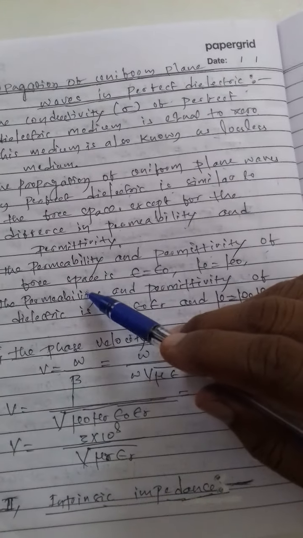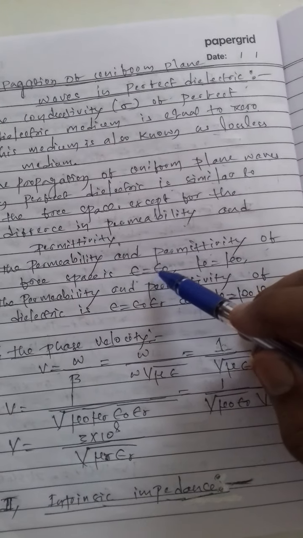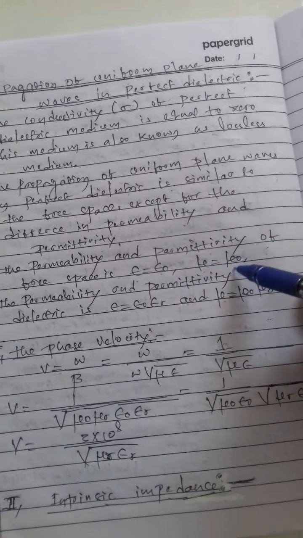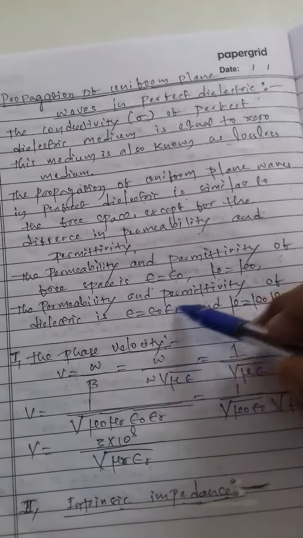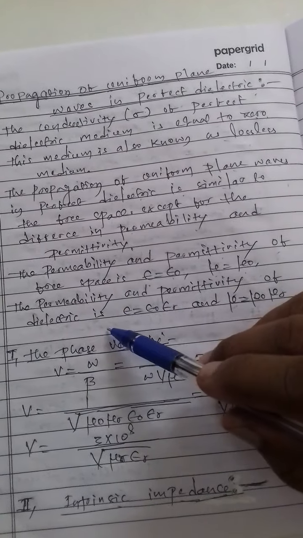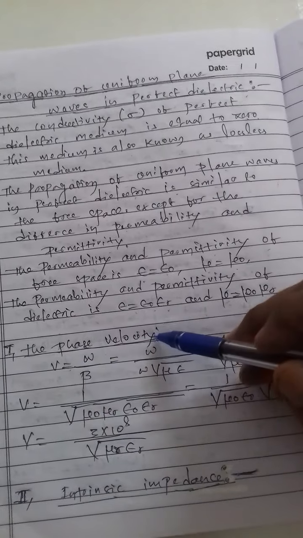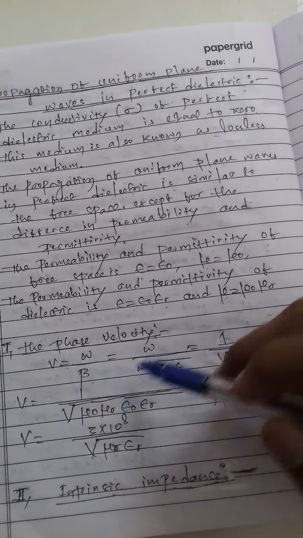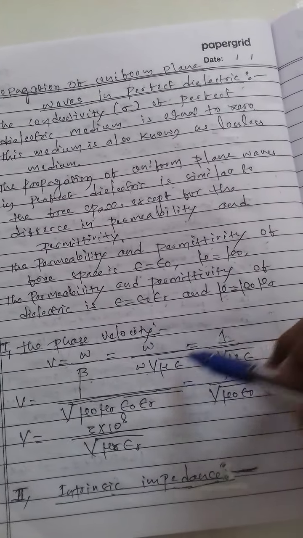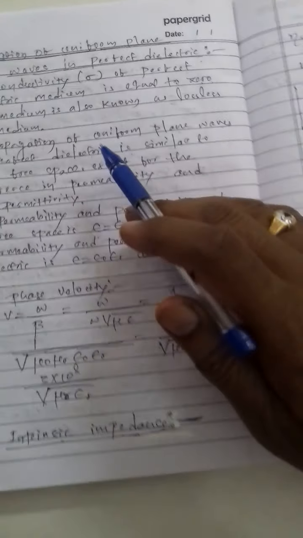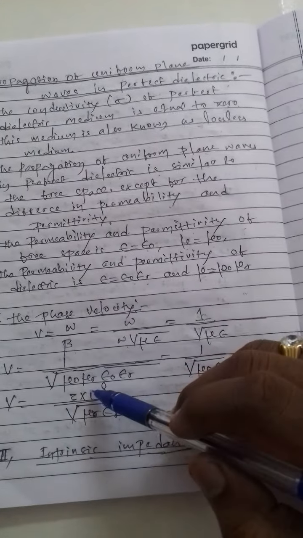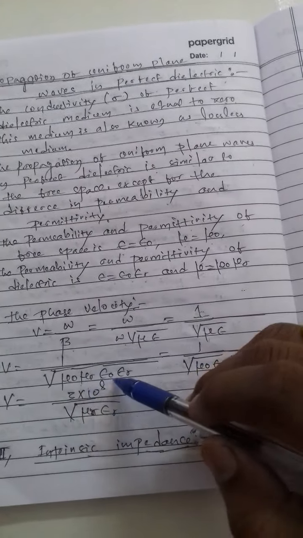The permeability and permittivity of free space are epsilon is equal to epsilon naught, mu is equal to mu naught. The permeability and permittivity of a dielectric are epsilon is equal to epsilon naught epsilon r and mu is equal to mu naught mu r. The phase velocity is v is equal to omega upon beta is equal to omega upon omega square root of mu epsilon is equal to 1 upon square root of mu naught mu r epsilon naught epsilon r, so v is 3 into 10 raised to 8 upon square root of mu r epsilon r.